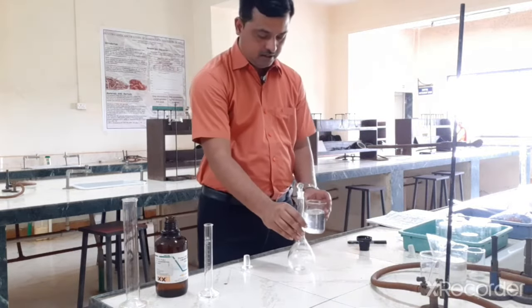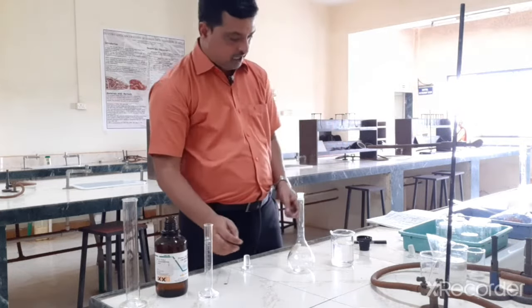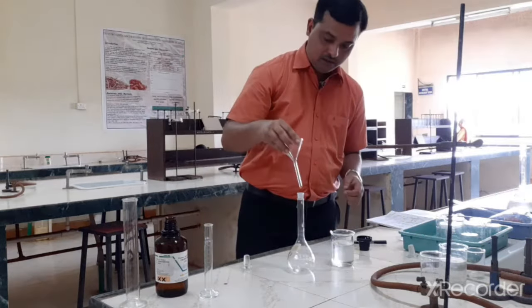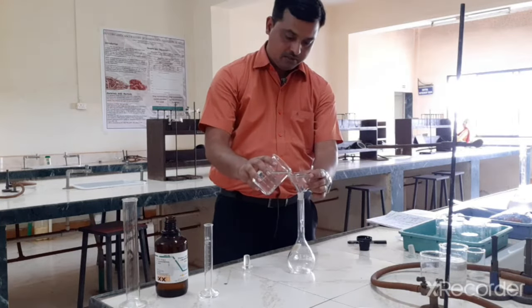Now we will transfer this into a separate volumetric flask. So this is roughly 200 ml which we are going to transfer now.